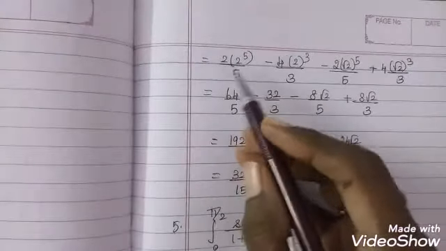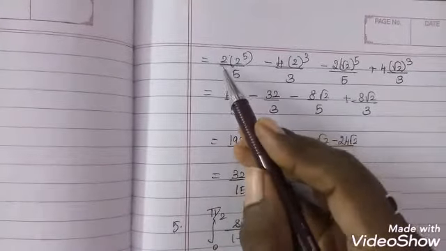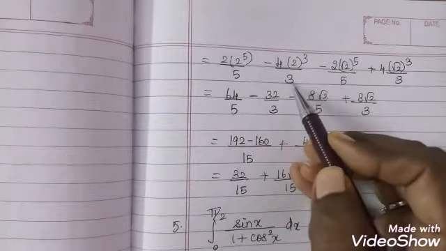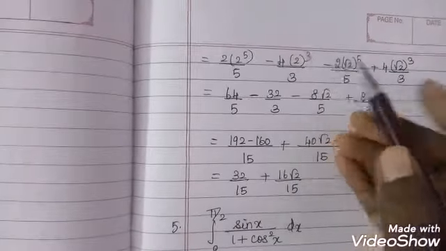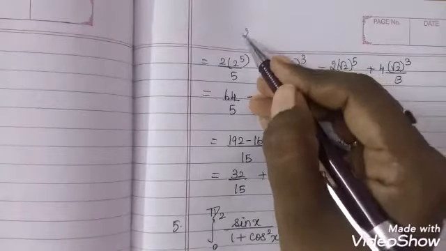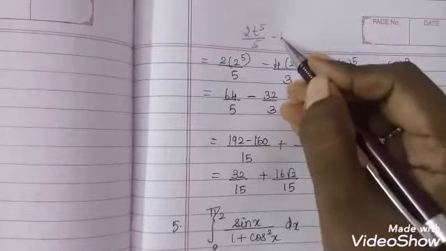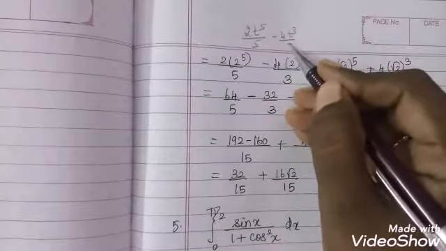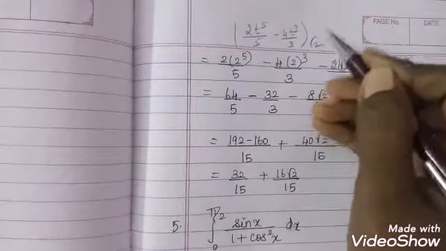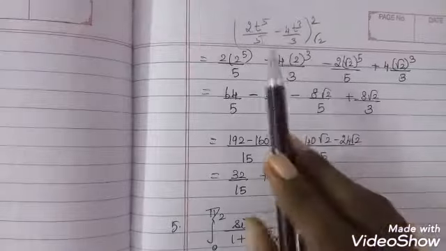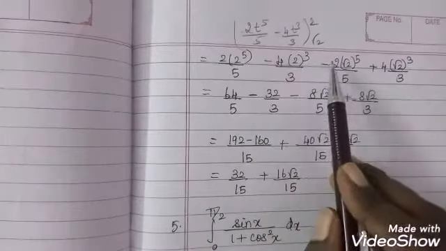So here it is equal to, applying the upper limit, what will I get? 2 into 2 power 5 by 5 minus 4 into 2 cube divided by 3 minus the lower limit. Actually what you have here is 2t power 5 by 5 minus 4t cube divided by 3 over the limit root 2 to 2. This is how you get here. So I have substituted the upper limit minus the lower limit. So minus the lower limit, it becomes minus here.